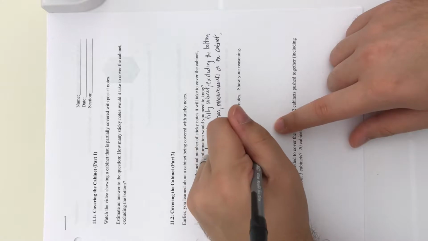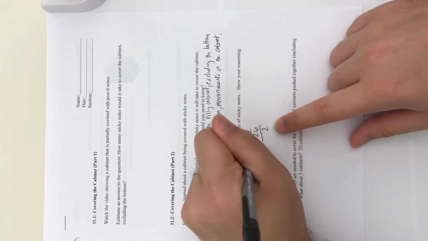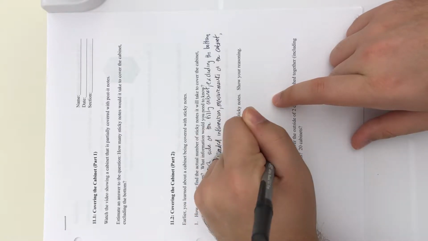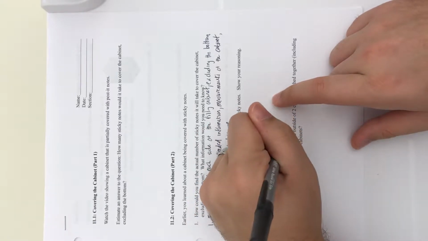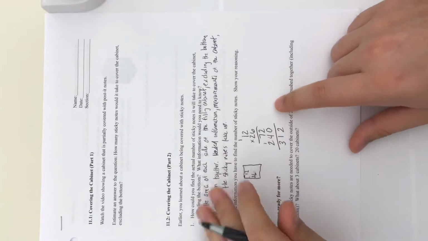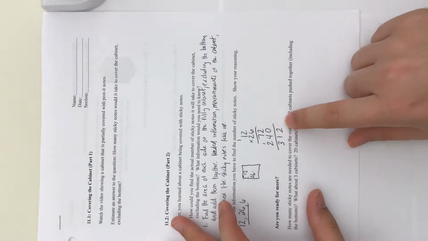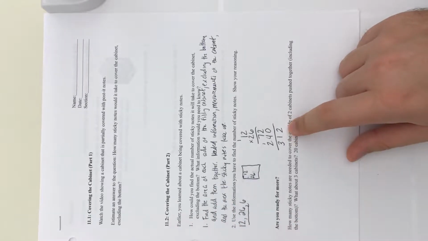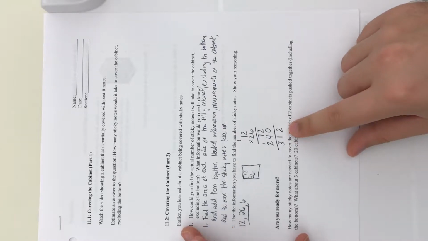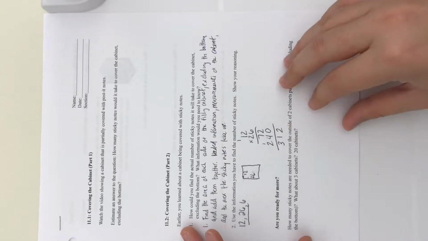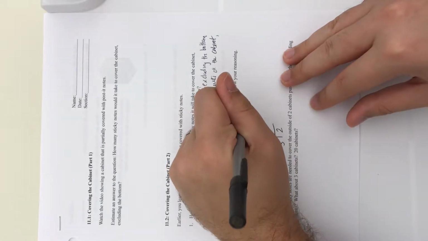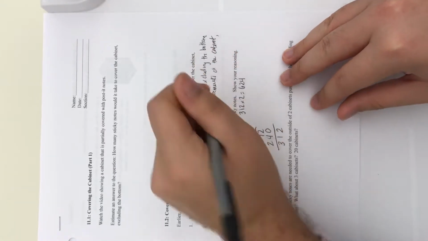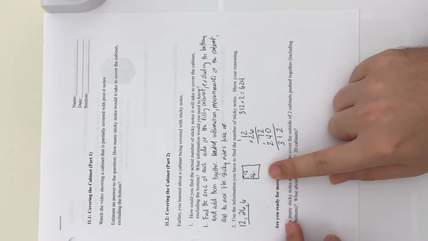So I'm going to do that calculation. 6 times 2 is 12, 6 times 1 is 6, plus 1 is 7. Add a placeholder, 2 times 2 is 4, 2 times 1 is 2. So for the front side of the cabinet, I get 312 sticky notes would cover that entire front. Now since there's a front and a back to a rectangular prism, they're going to have the same exact area. So I'm going to double this number: 312 times 2 gives me 624. Okay, so that's the front and back of the cabinet.